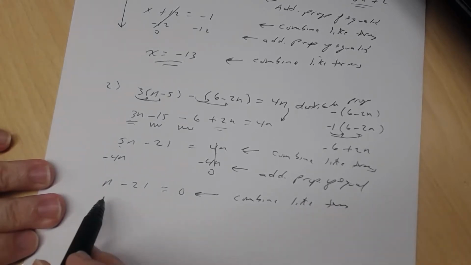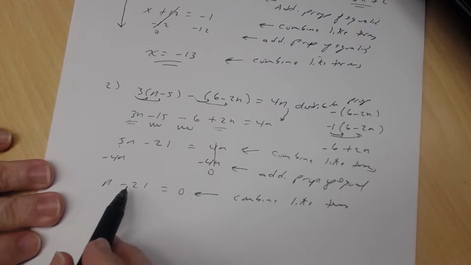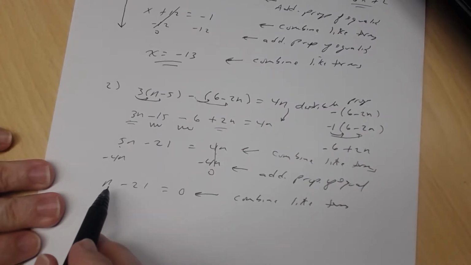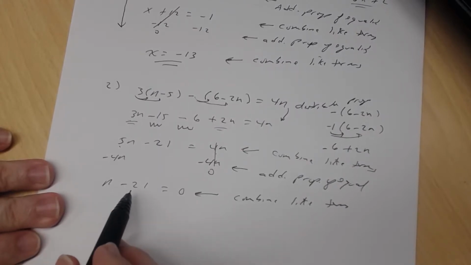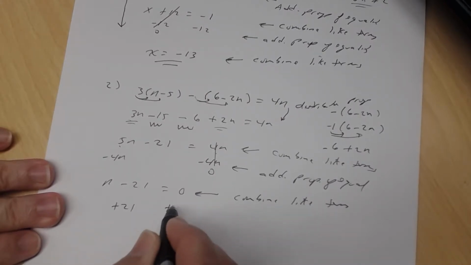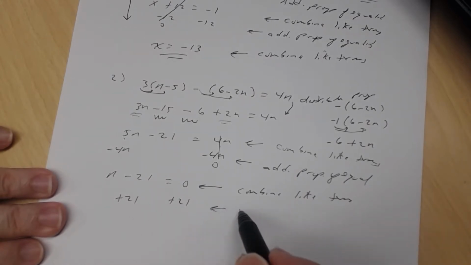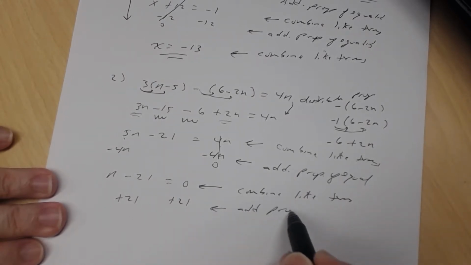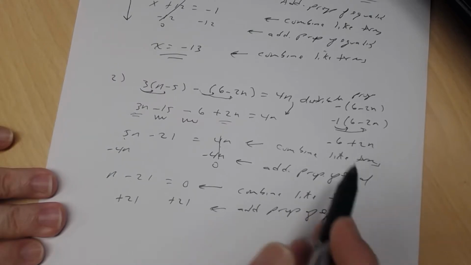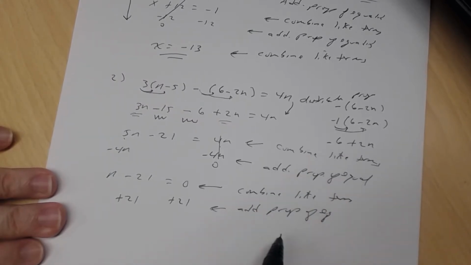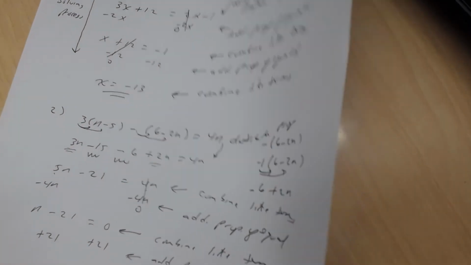Now notice, all I've got to do is one more thing and I'm done. I've got to solve for n. Since I'm subtracting 21, the opposite of subtracting 21 is to add 21. So I'm going to add 21 to both sides. Again I'm using the addition property of equality. Again, you don't have to write all this. I'm writing this just to remind you what's happening at each step.